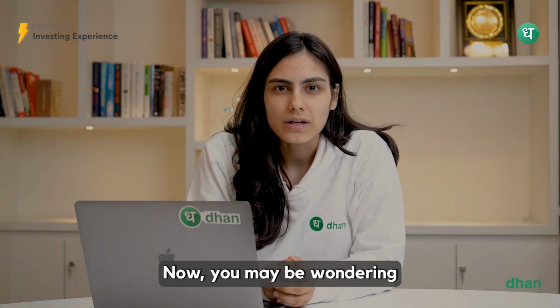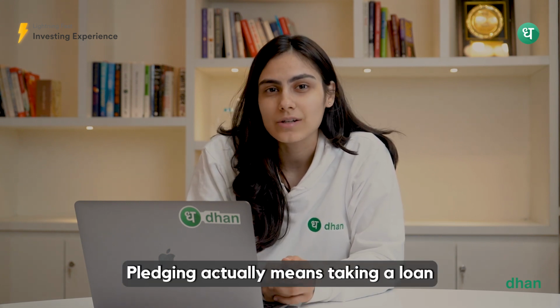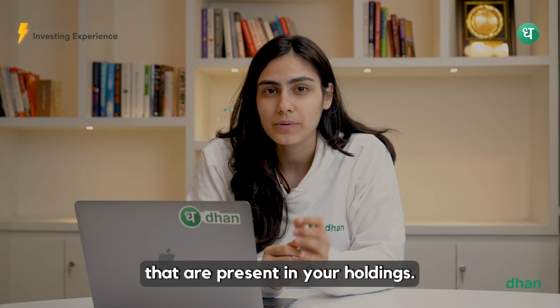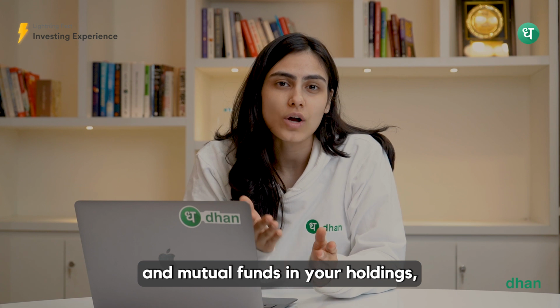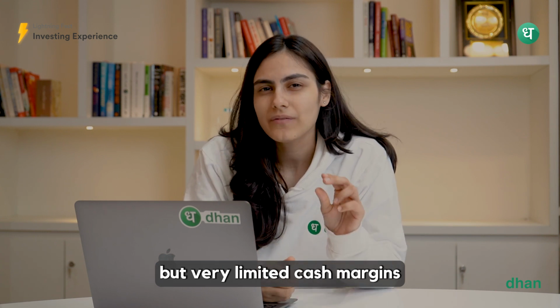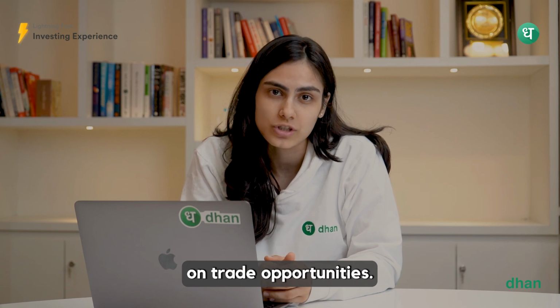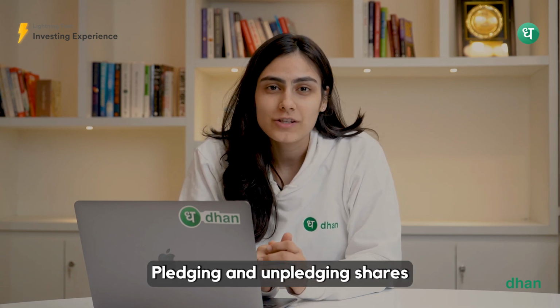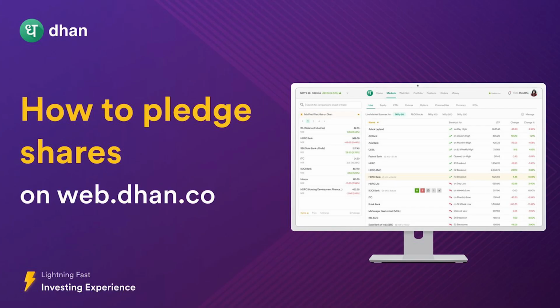Now you may be wondering, what is pledging? Pledging actually means taking a loan against all the shares that are present in your holdings. A lot of you will have ETFs, stocks and mutual funds in your holdings, but very limited cash margins, due to which you might lose out on trade opportunities. Pledging and unpledging shares on Dhan is super easy. So let's get started with that.